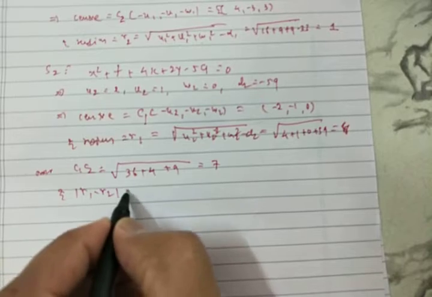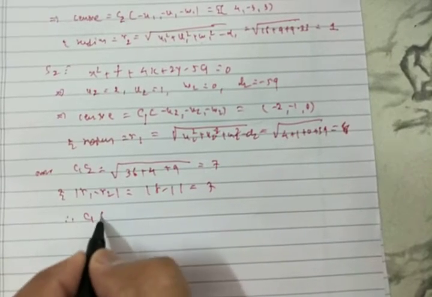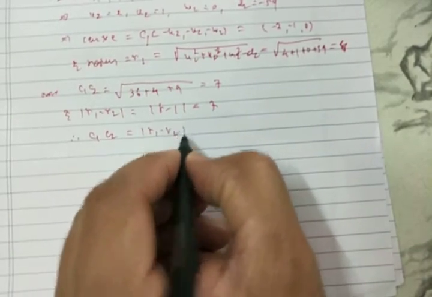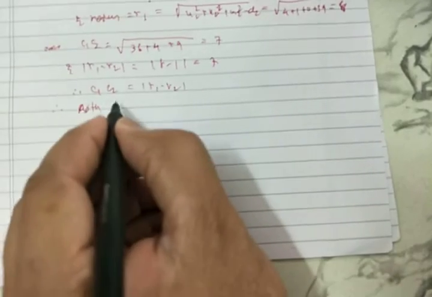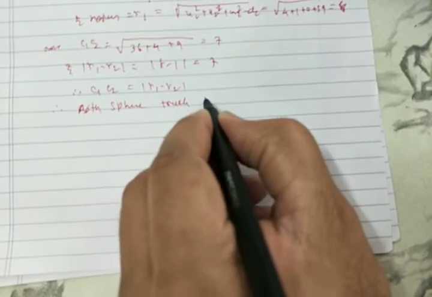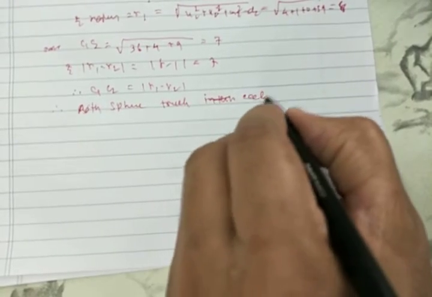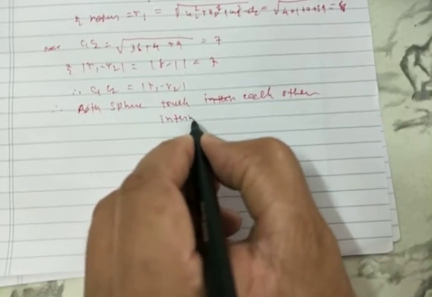And the magnitude of R1 minus R2, 8 minus 1, is equal to 7. So C1C2 is equal to the magnitude of R1 minus R2. Therefore both spheres touch each other internally.